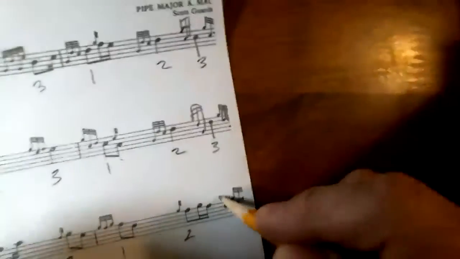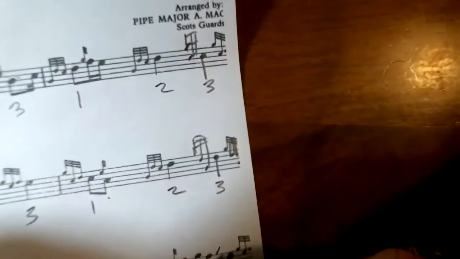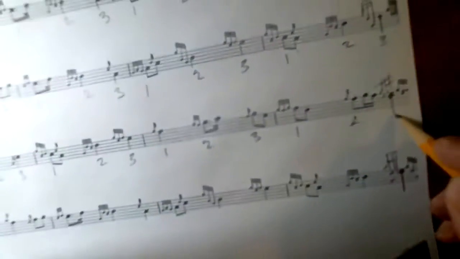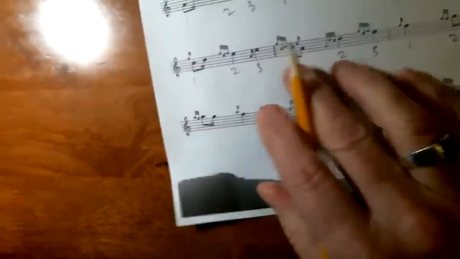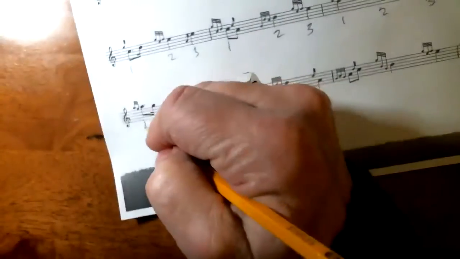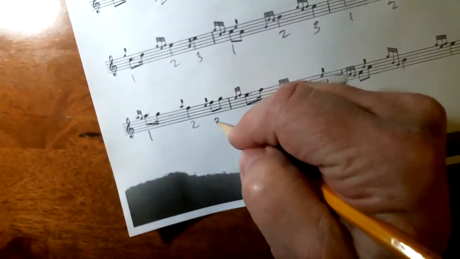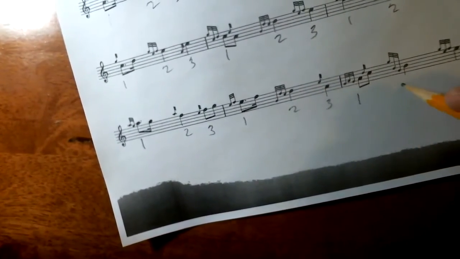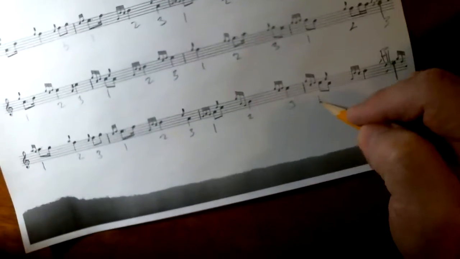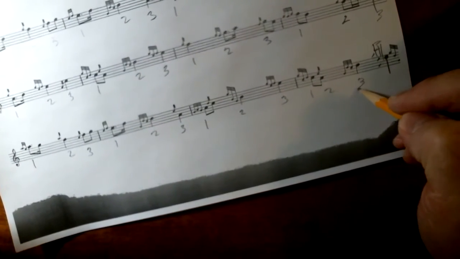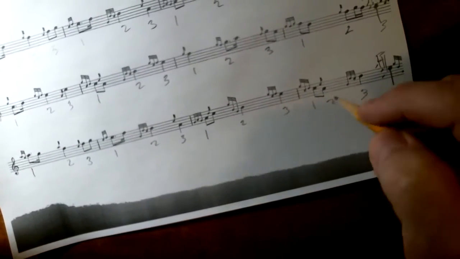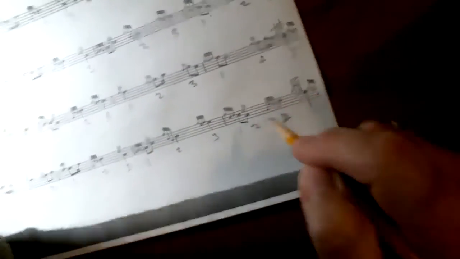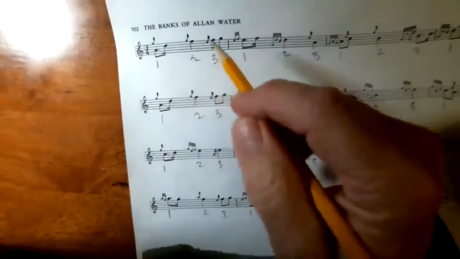Here's my E doubling. This is 3. I'm sorry. 1, 2, 3, 1, 2, 3, 1, 2, 3, 1, 2, 3. I'm sorry, this is the last one. This is 2 right here. Okay, so let's go up here. All right.